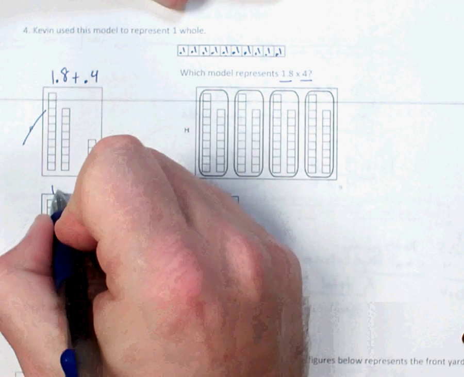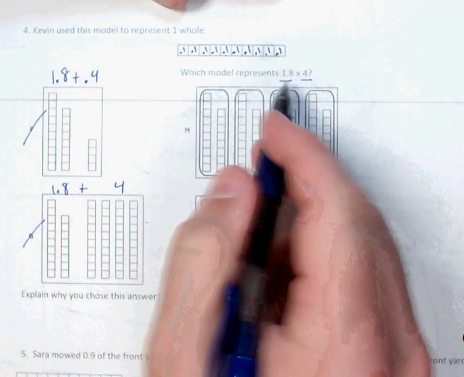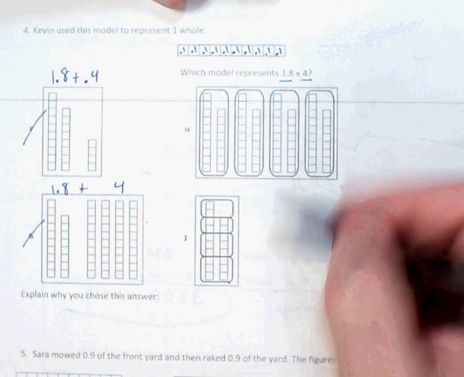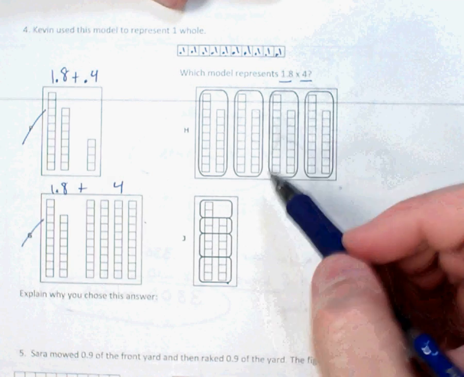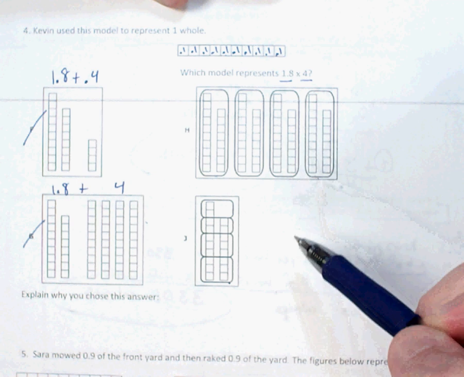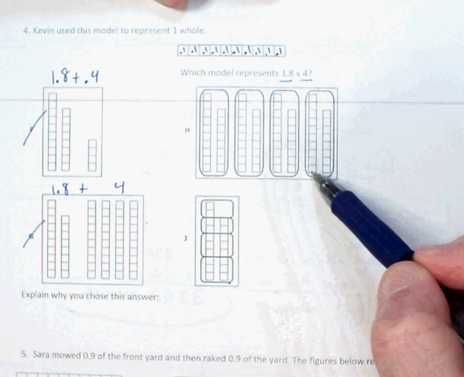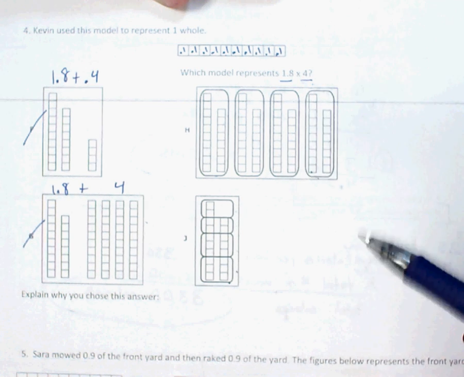This would be 1 and 8/10 plus 4 wholes. So that's not going to work, because that's not what I'm doing here. So I'm really just left with these two. And when I'm looking for multiplication and division as well, I'm looking for these sort of divider bubbles. And so there's 4 of them in here. That's good. I need 4. There's 4 of them here. That's good. I need that.